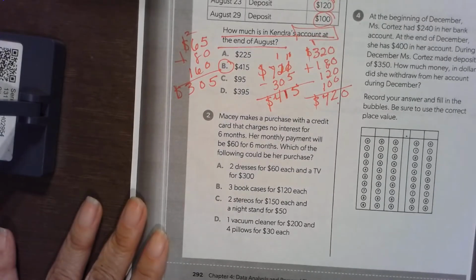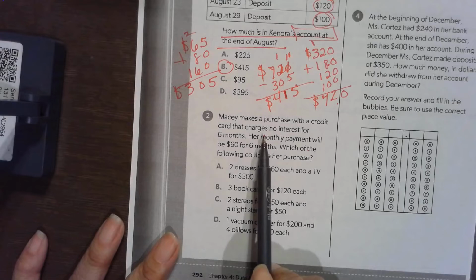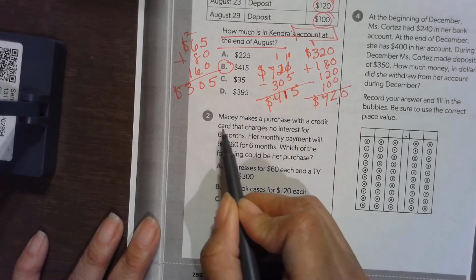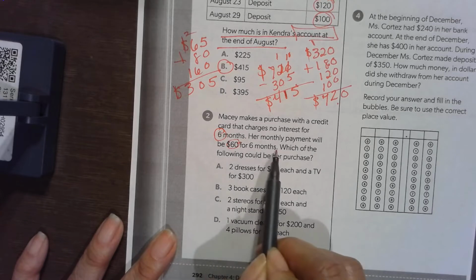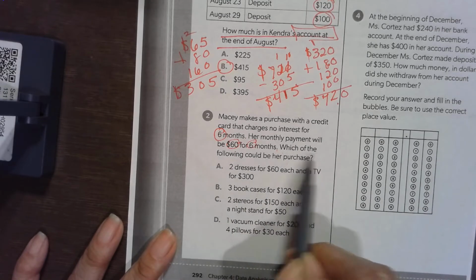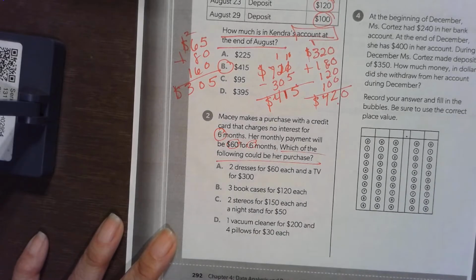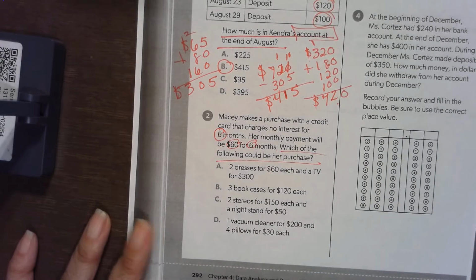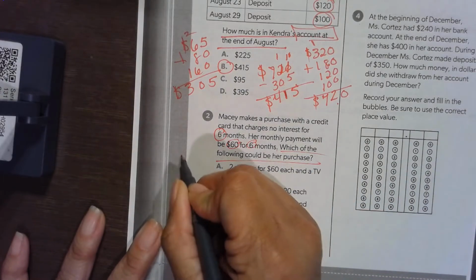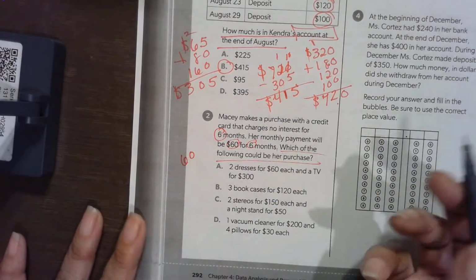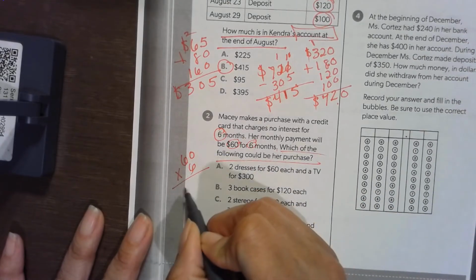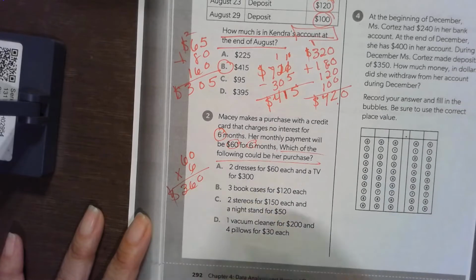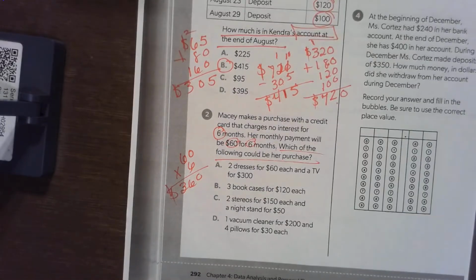Let's look at number 2. Macy makes a purchase with a credit card that charges no interest for 6 months. Her monthly payment will be $60 for 6 months. Which of the following could be her purchase? So if she's paying $60 for 6 months, let's find out the total of her purchase. So it is $360. So we have to find which answer adds up to $360.